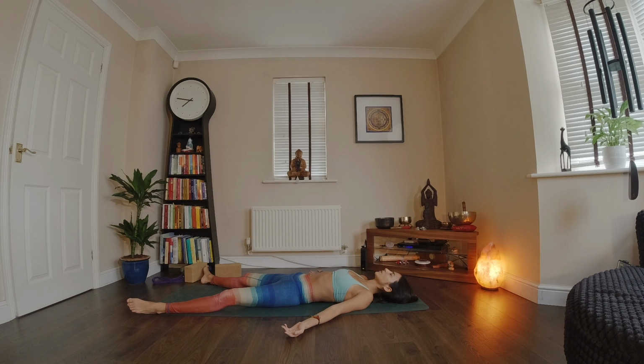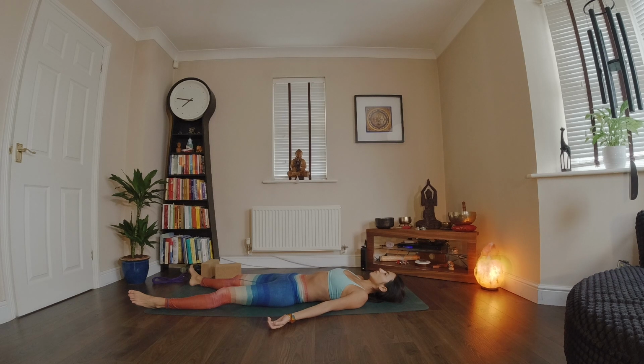Reconnecting to the feeling of your body, the gravity that roots you down. Beginning to feel once again the movement of breath representing air and space.